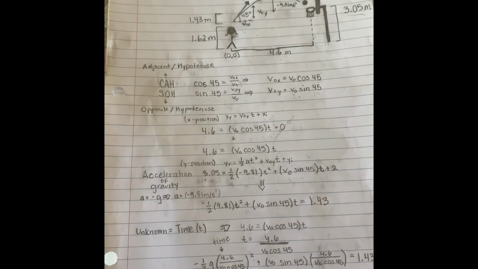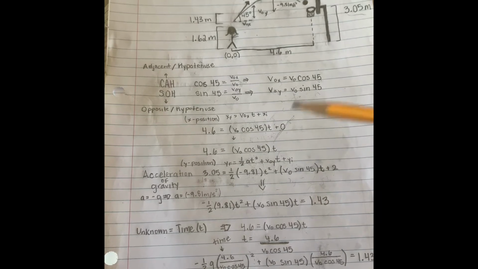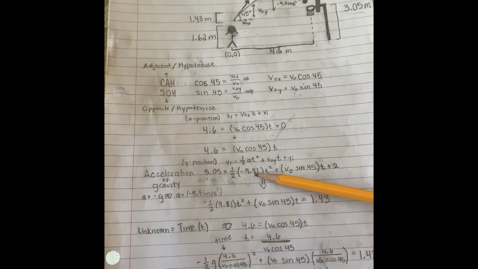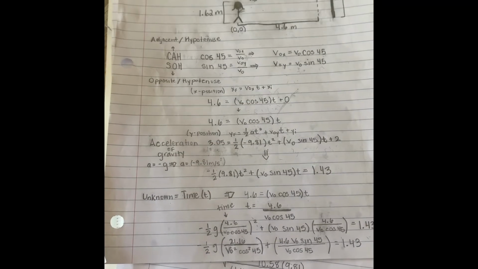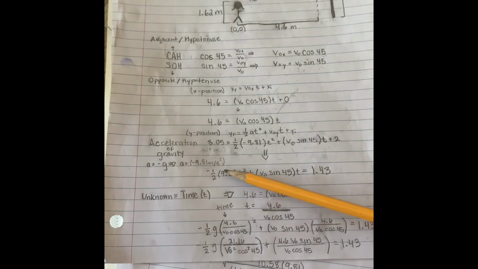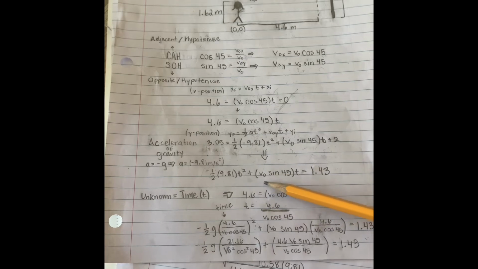Now we're going to be solving for the y position. Remember, this is how the y position looks. We're going to be grabbing 3.05, which is the height of the court, which equals 1 over 2 parentheses the acceleration of gravity negative 9.81 close parentheses times time to the power of 2 plus parentheses the unknown velocity sine of 45 degrees close parentheses times time plus 2. Now we're going to solve for the y position. Negative 1 over 2 parentheses 9.81 close parentheses times time to the second power plus parentheses the unknown velocity of sine of 45 degrees close parentheses times time, which equals 1.43.